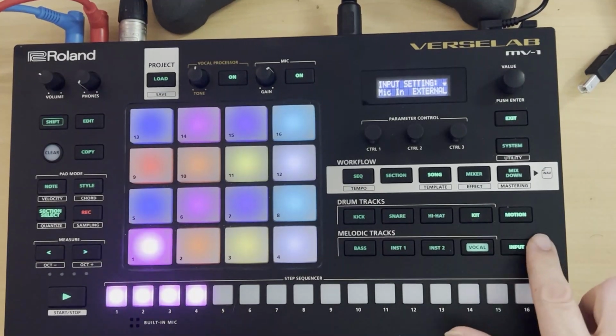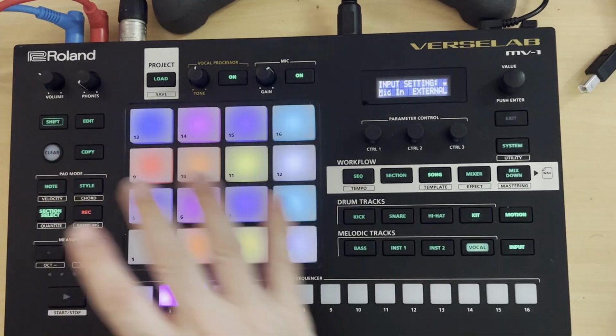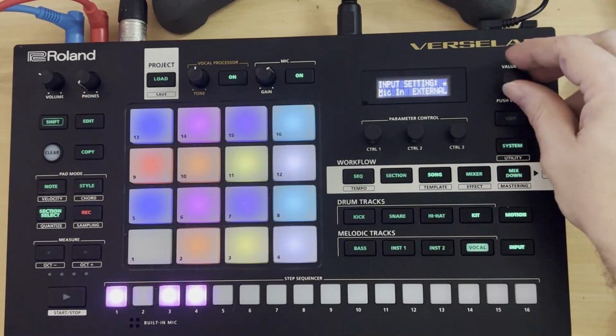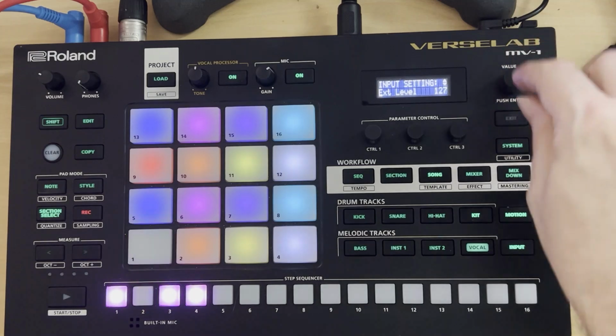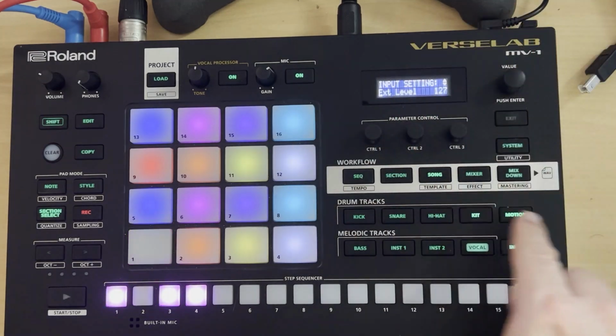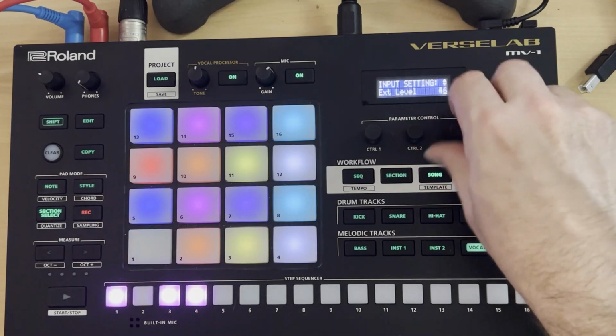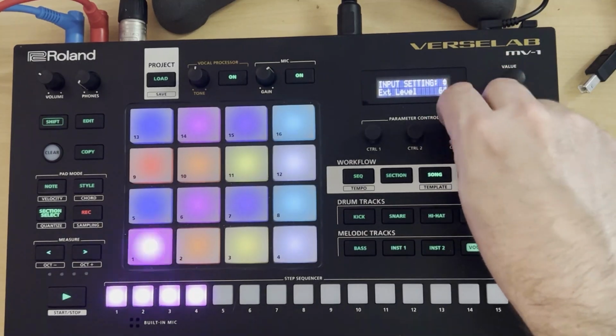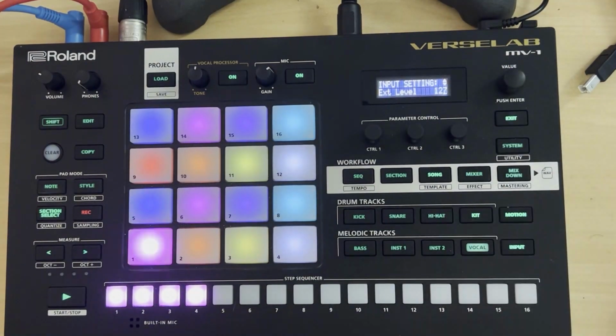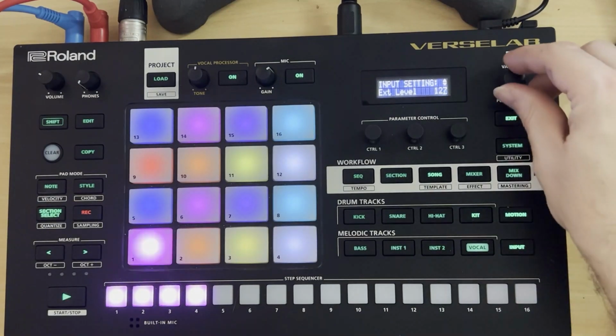an easier way to get to mic input settings, to me, is the input button over here, because you don't have to do edit plus a key or anything. So you still have the mic in. You can set that to internal. Some of the same settings. But the important thing here is this external level. Right now I'm speaking into it. If I bring this way down, my voice goes away. Now it comes back. Generally speaking, I don't see a great reason not to max that out, but whatever.